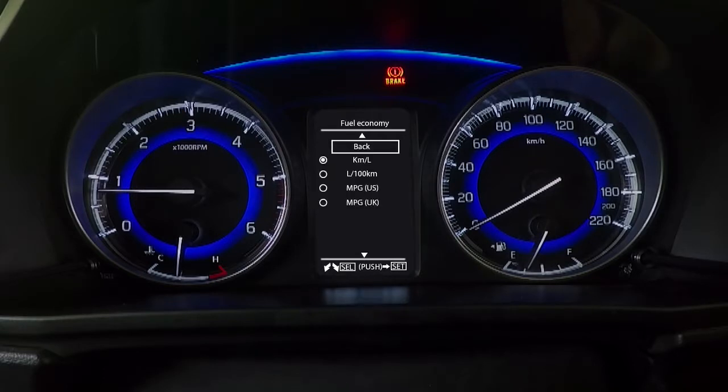You can see the unit in which the same is displayed. In India, we use kilometer per liter, so I'm going to leave it at that. Another unit that is used is liters per 100 kilometer, which reports the amount of fuel used to travel 100 kilometers. The MID has options to select US or UK gallons, as there is a difference between the two.